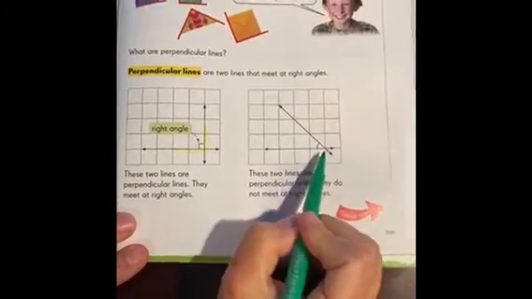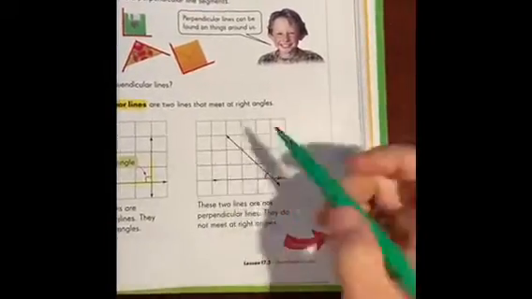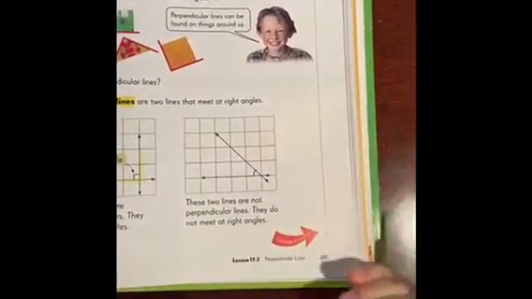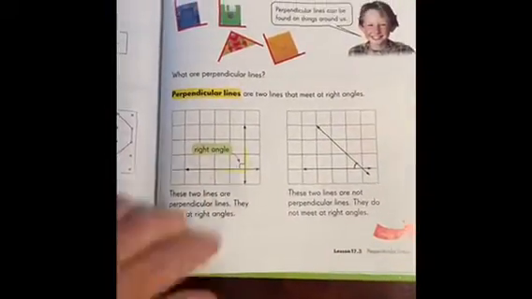Here we have two lines that meet, but notice it's an acute angle. It's smaller than 90. It's not a right angle, so we would not call these perpendicular lines. They have to form a right angle to be perpendicular.